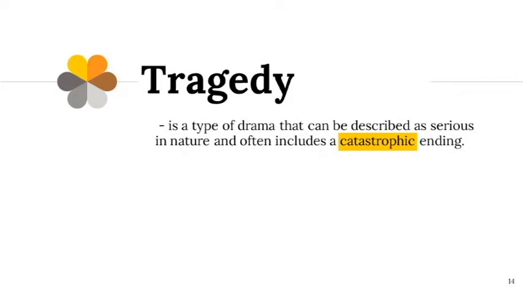It is a type of drama that can be described as serious in nature and often includes a catastrophic or terrible ending. Although the word tragedy is often used loosely to describe any sort of disaster or misfortune, it more precisely refers to a work of art that probes with high seriousness. An example of this is William Shakespeare's famous play Romeo and Juliet. In this play, two young children fall in love and feel the need to hide this from their parents due to their feuding families. However, their rash thinking leads them to their ultimate deaths.